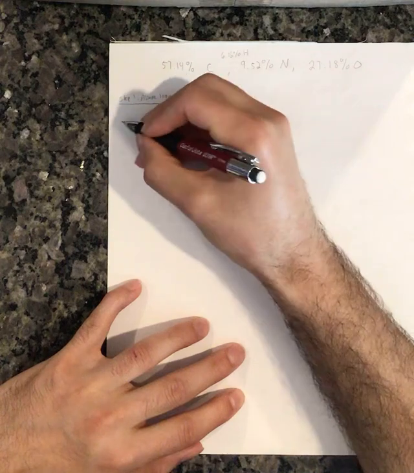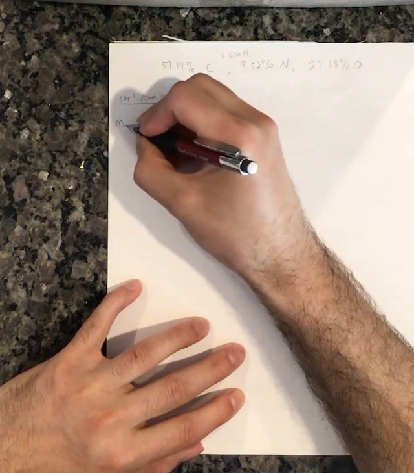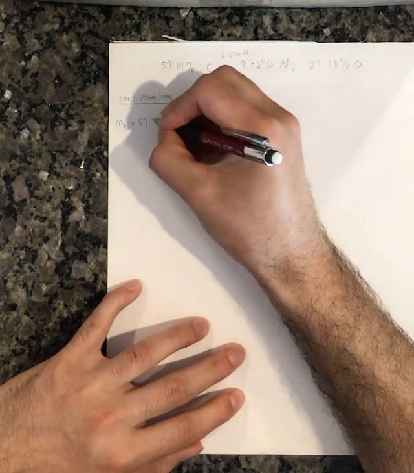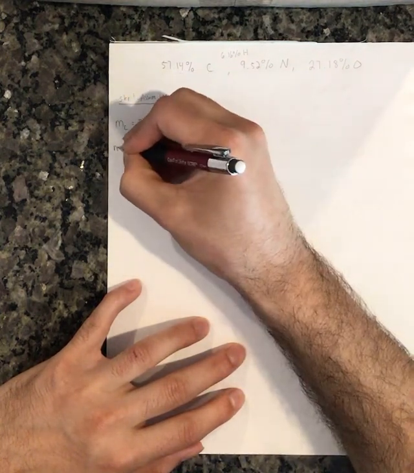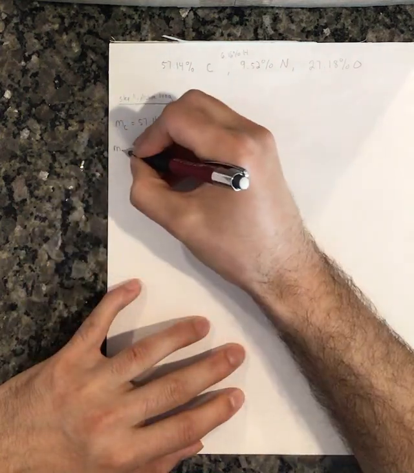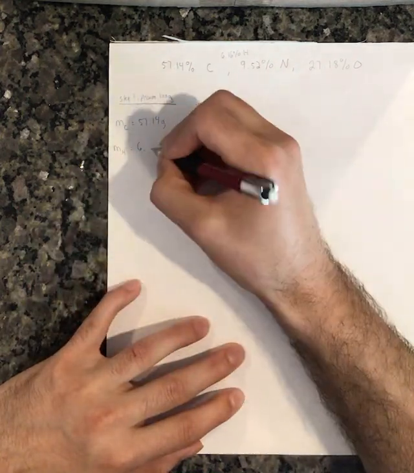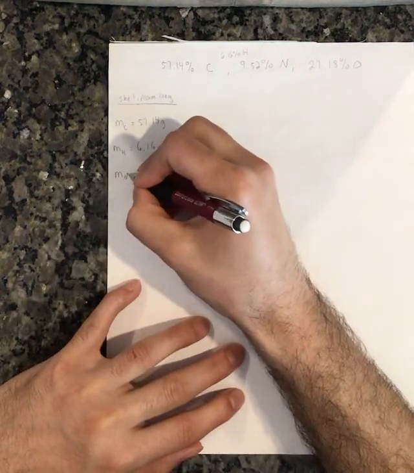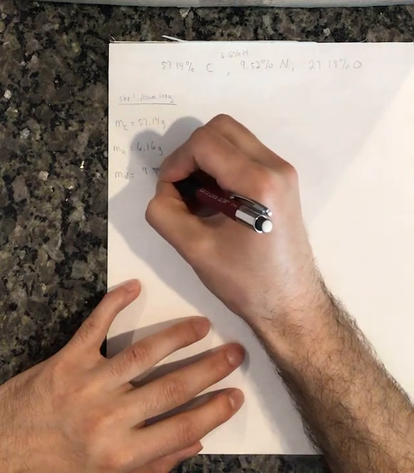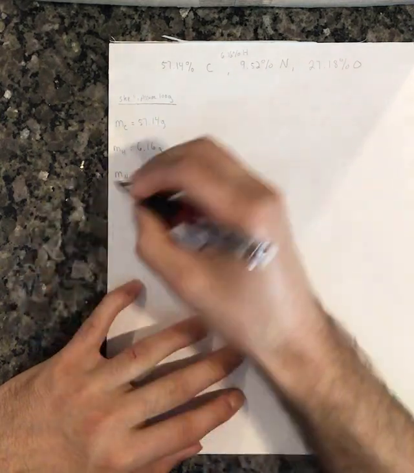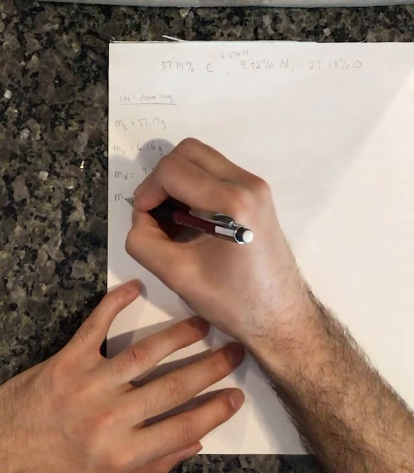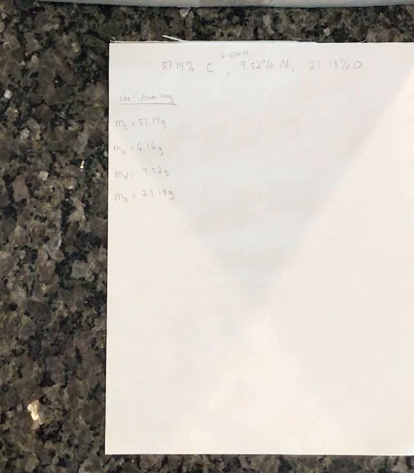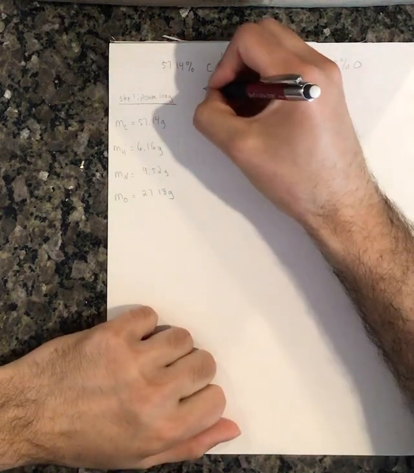So, the mass of carbon. Once again, let's try to get into proper notation. So we have 57.14 grams. The mass of hydrogen would be 6.16 grams. The mass of nitrogen is going to be 9.52 grams. And the mass of oxygen is going to be 27.18 grams. Okay, so that's step one, nice and easy.